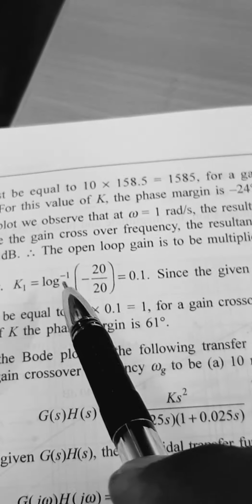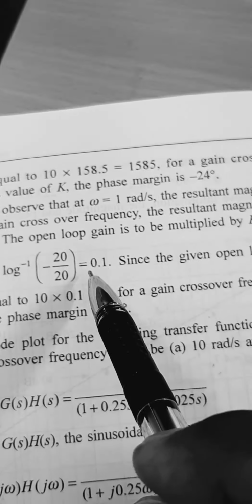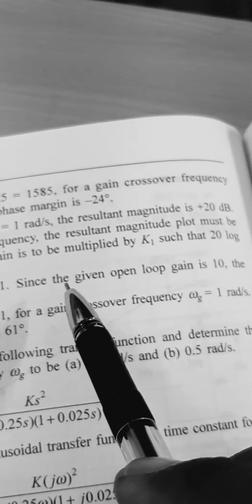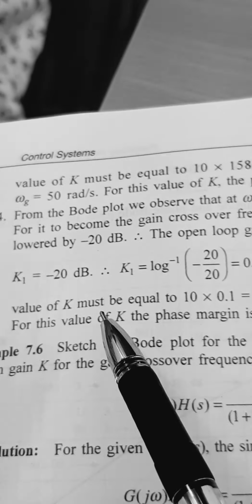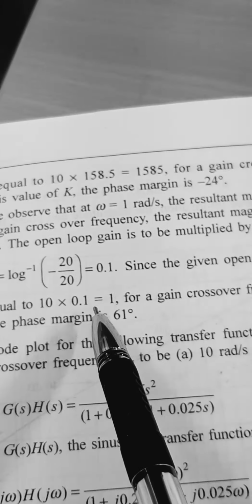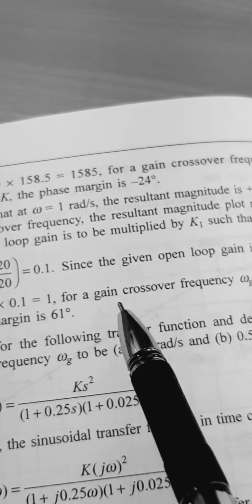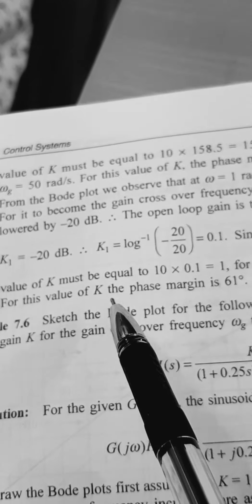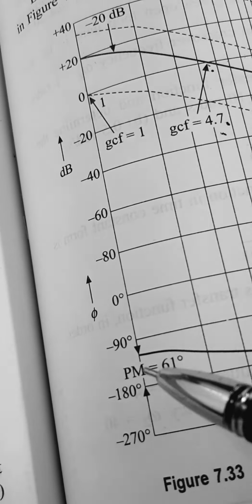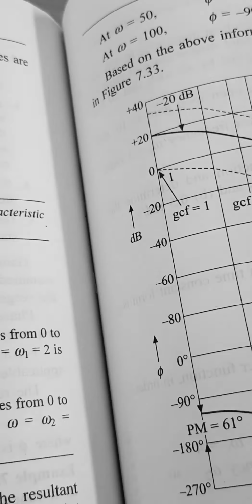So K1 is log inverse of minus 20 by 20, which is 0.1. Since the given loop gain is 10, the value of K must be 10 into 0.1, equal to 1. For this value of K, at omega equal to 1, you can see the phase margin is 61 degree.